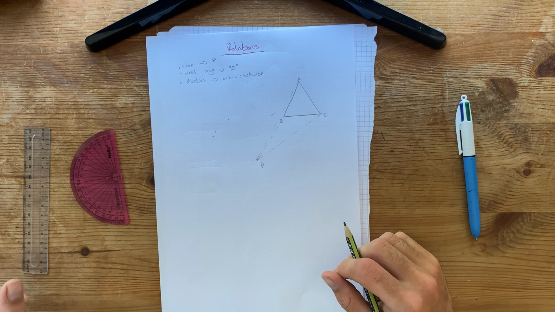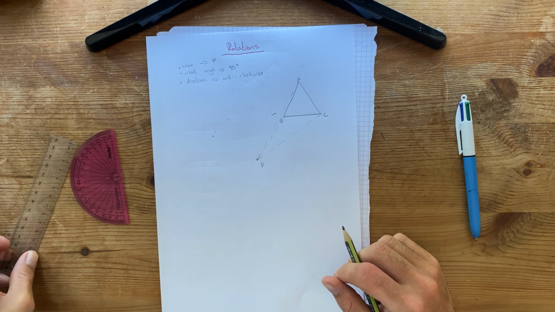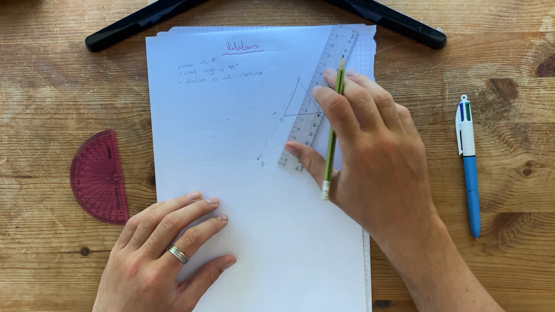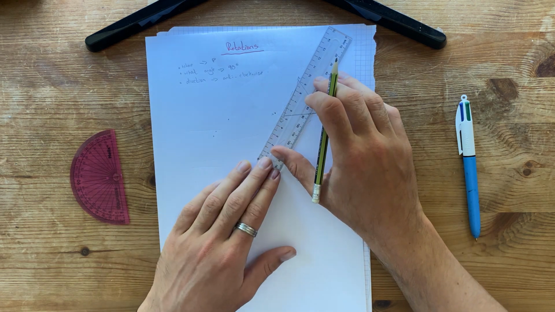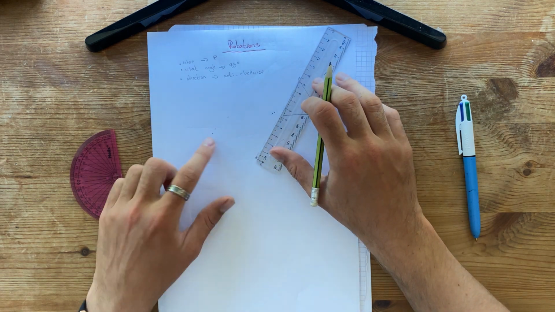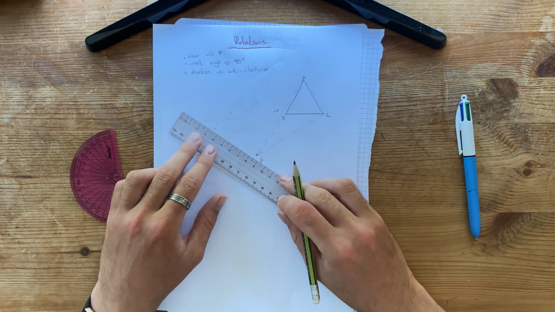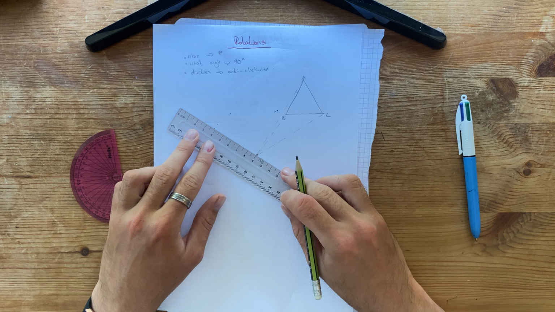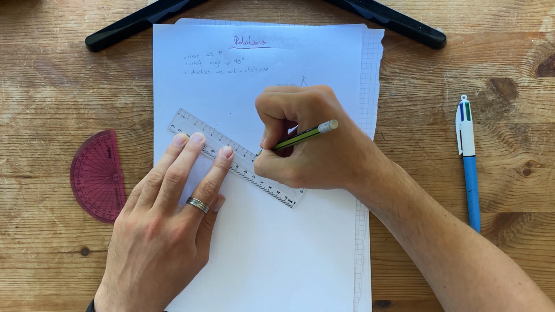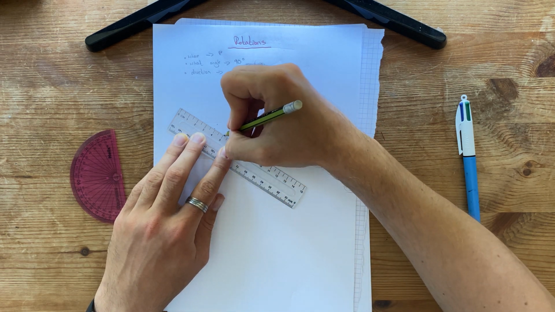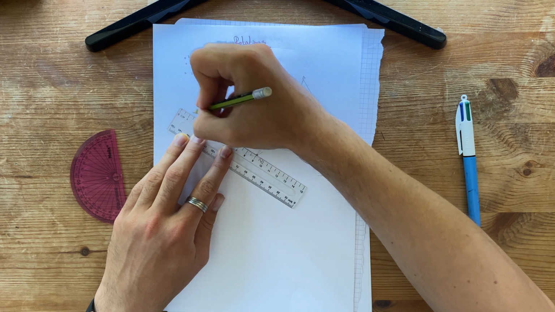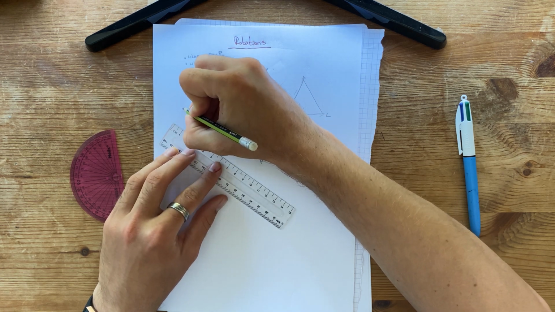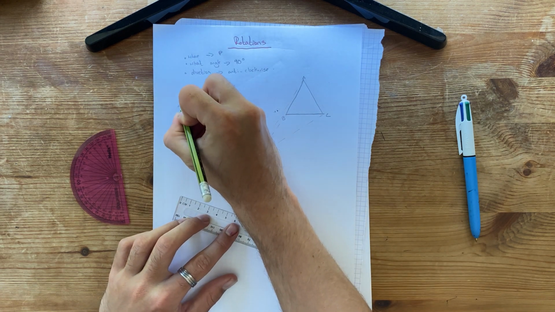So we need to make sure that we measure our distances to the line. So again, we measure up here. A goes 9 centimeters. We knew this was our point for A. So we just measure through that point 9 centimeters. Do a little dashed line. And we get to here. And now I'm going to label this A dash.